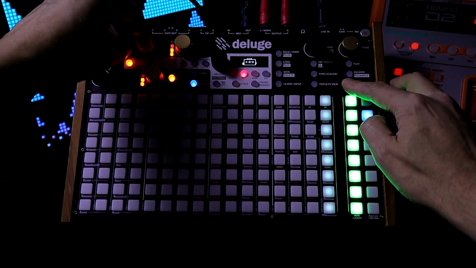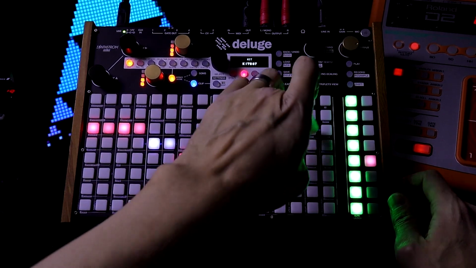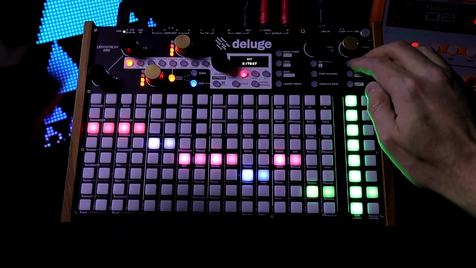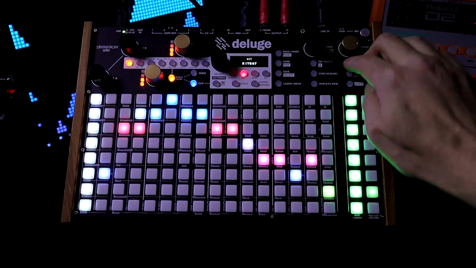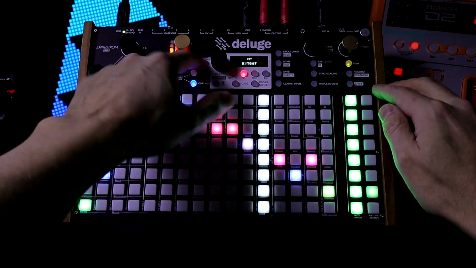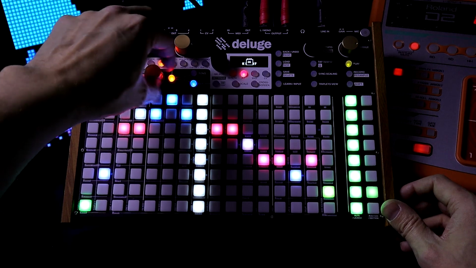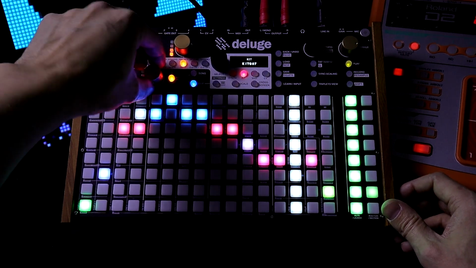We can just keep extending it, just drawing different parts in. Now zoom out. You hear what it sounds like? I'm changing the pitch right now of everything.